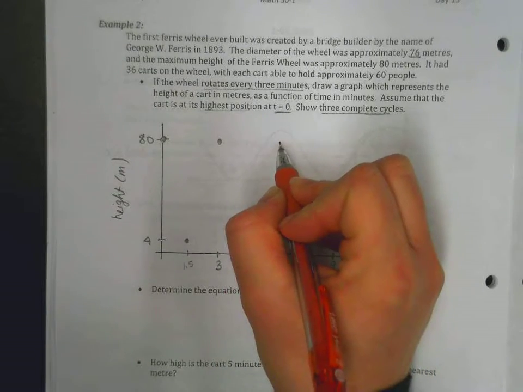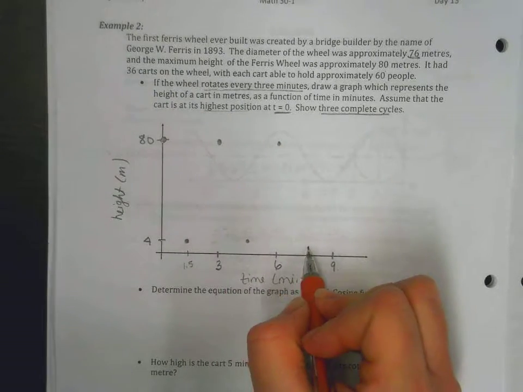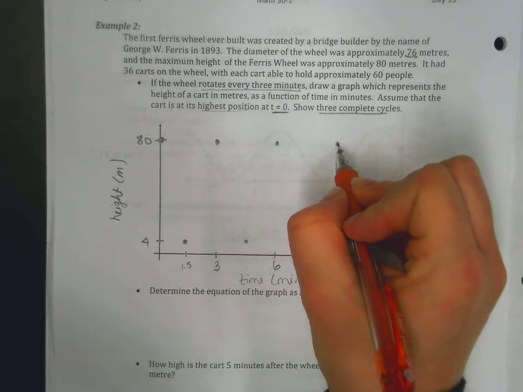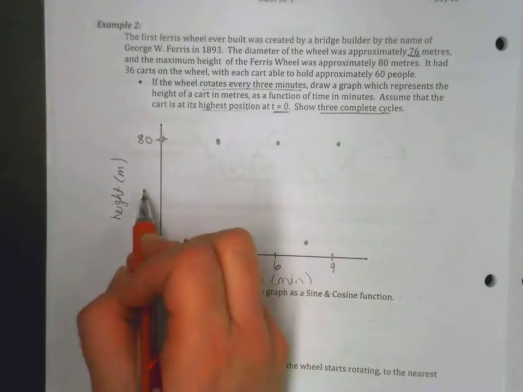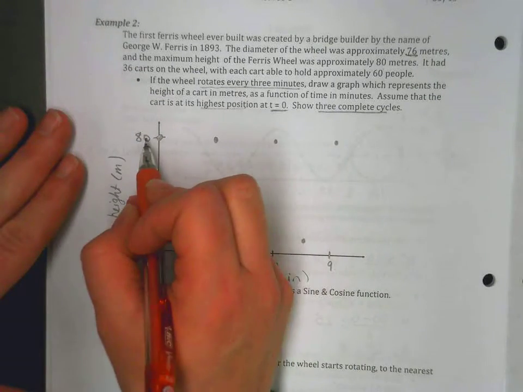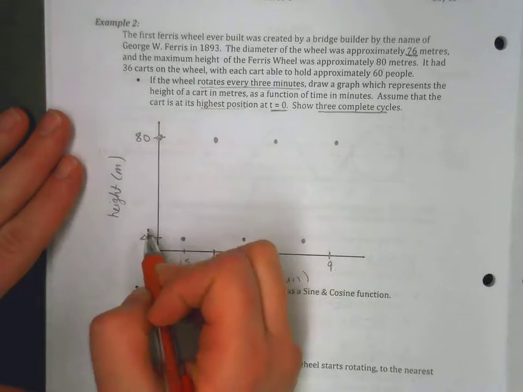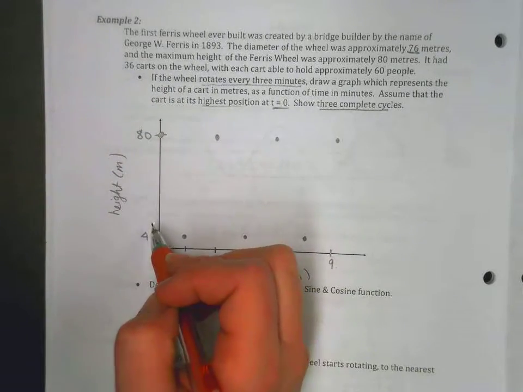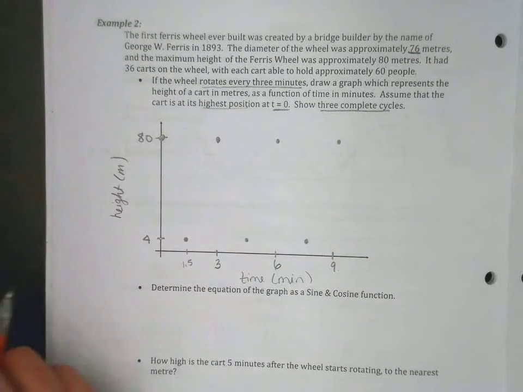So if you think about 76 being the diameter, the radius of my graph is going to be 38, but then I need to add 4 to that to get my central point.